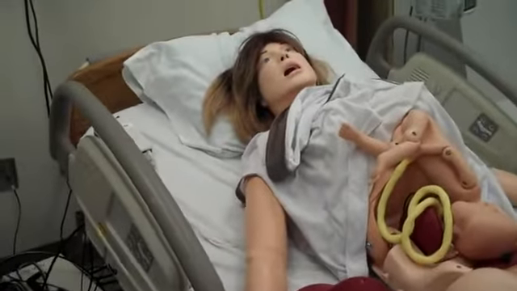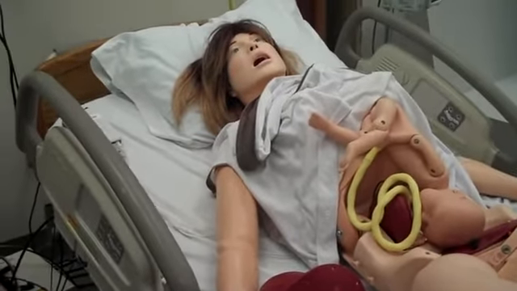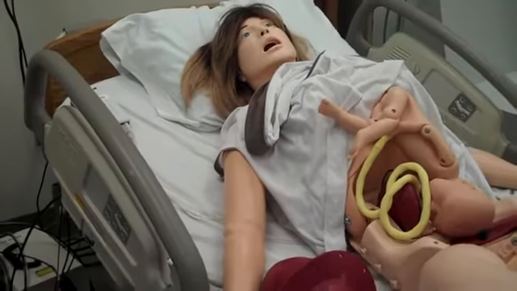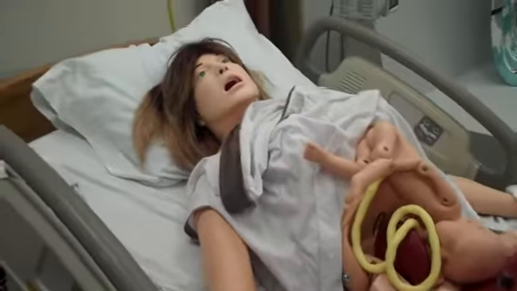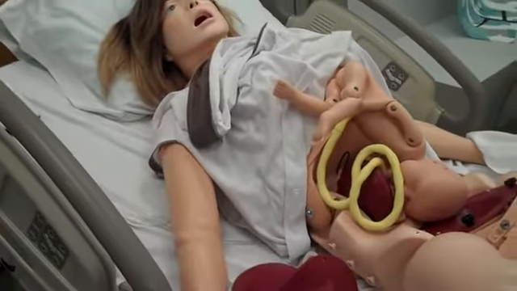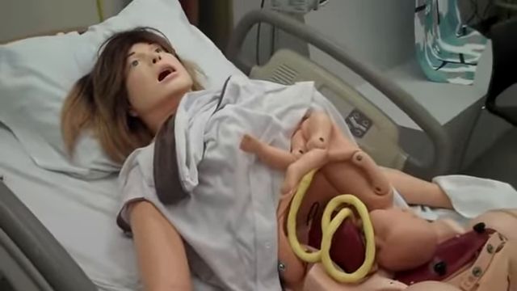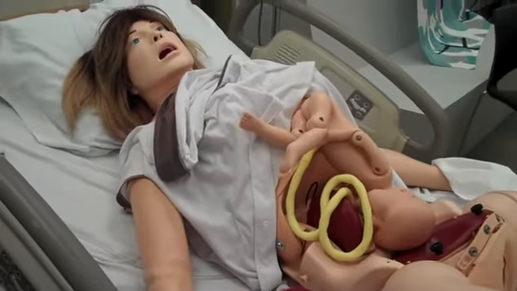Okay, with the help of Sim Mom here, she's kind of taken apart, but it's for me to help show what goes on in some obstetrical emergencies that we're going to talk about. The first emergency we're going to talk about is a prolapsed cord.